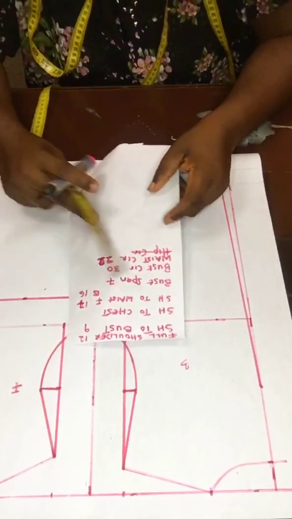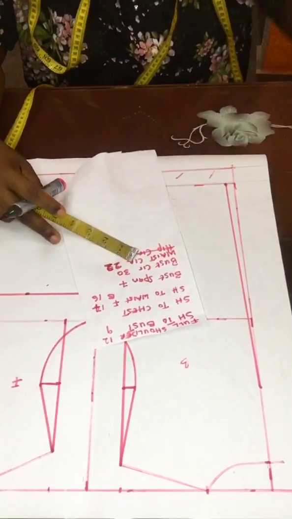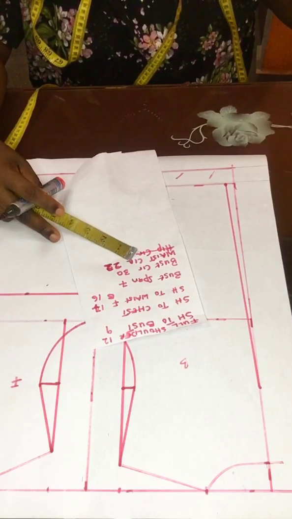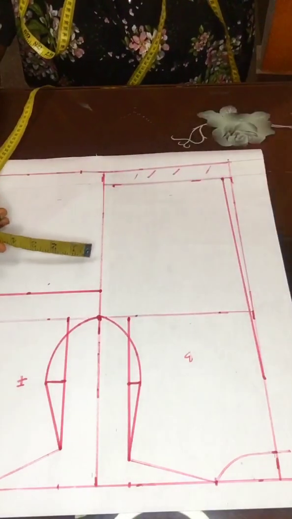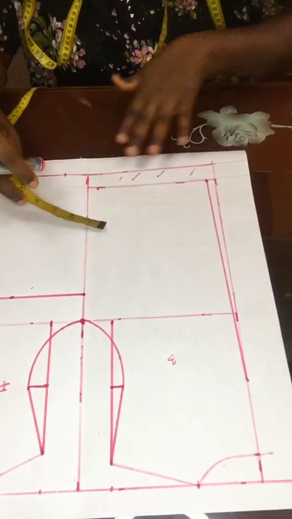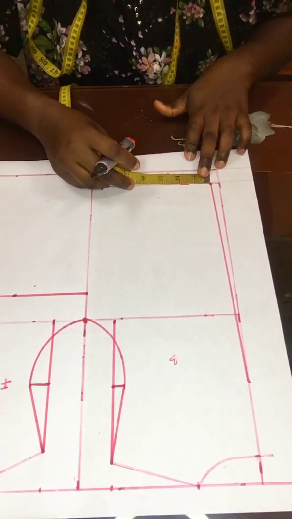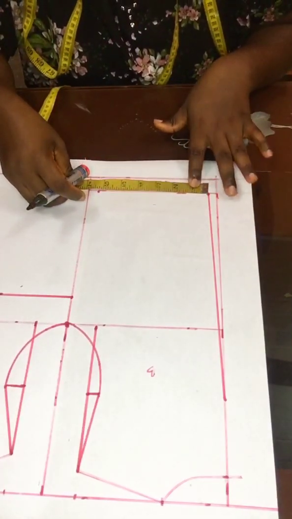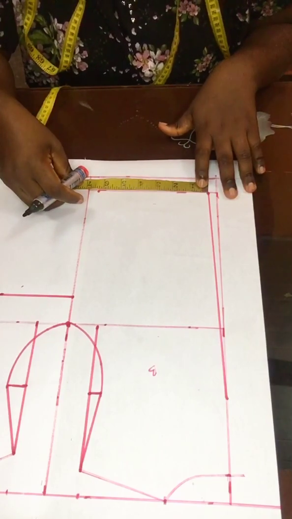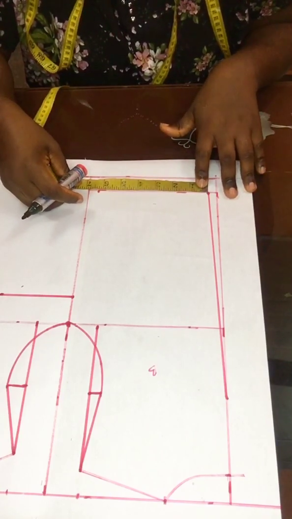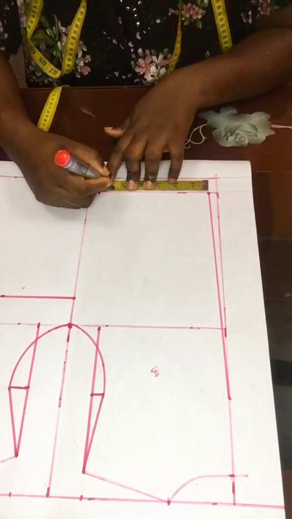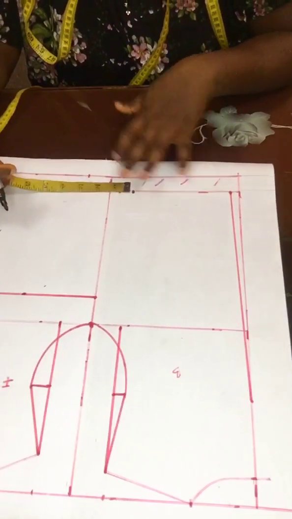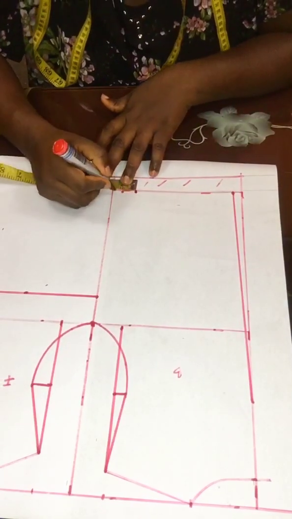The waist circumference I have here is 22 inches. So what we're going to do is to divide the 22 inches into 4, and that gives me 5.5 inches. Then I'll place my tape rule after the ½ inch back tightening I made. Remember, place the tape rule after the ½ inch. I'll place it there and measure the 5.5 inches. Then I'll add 1 inch for the dart.